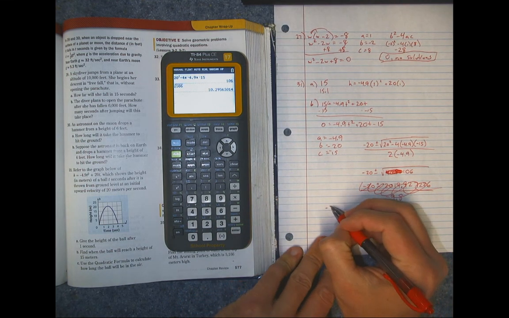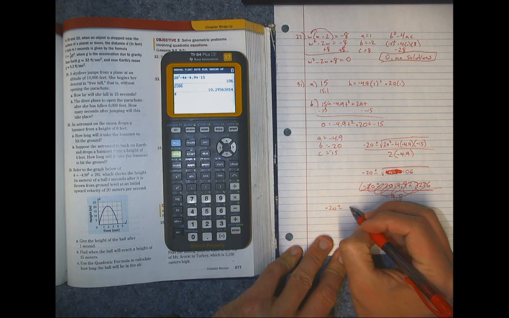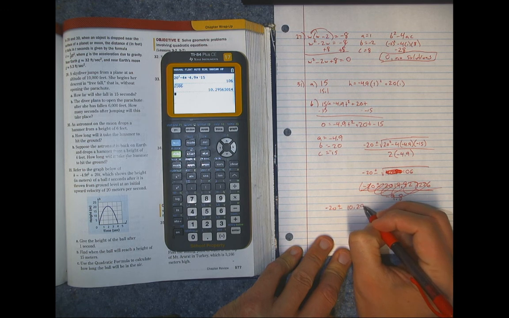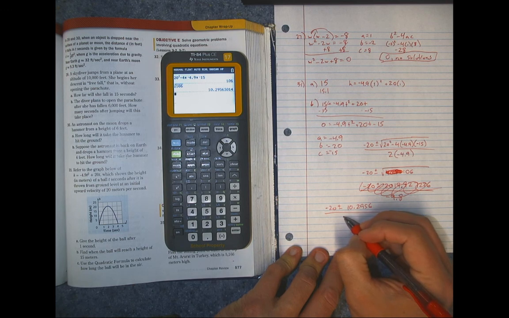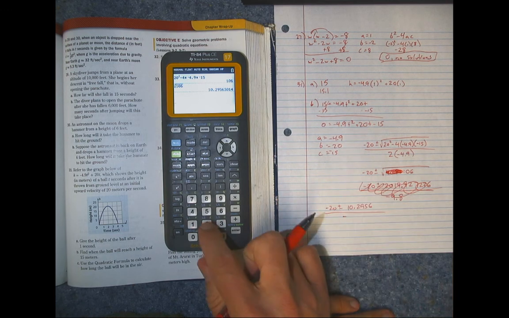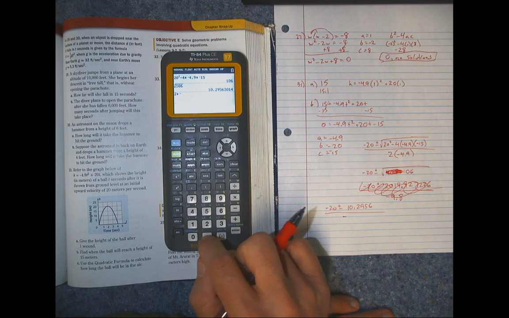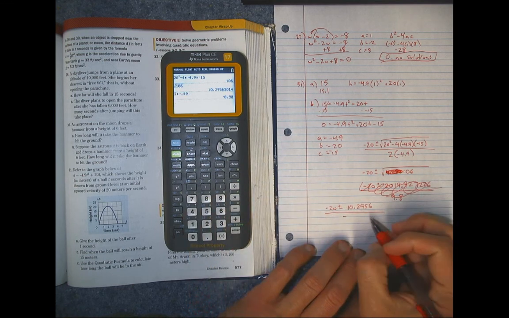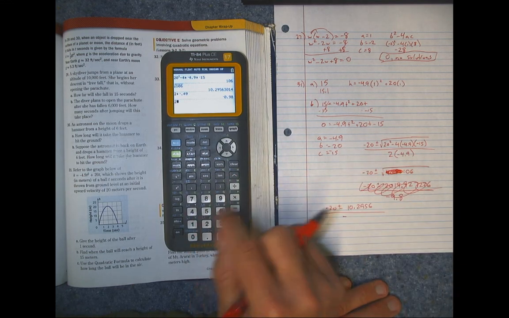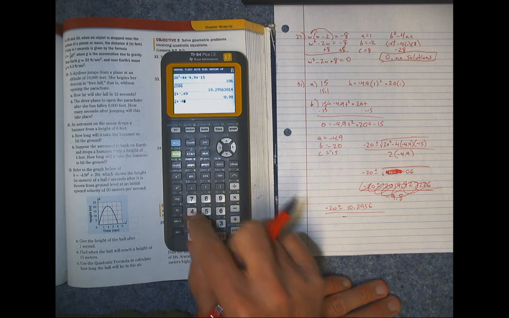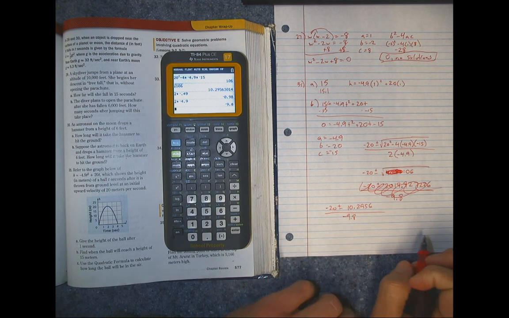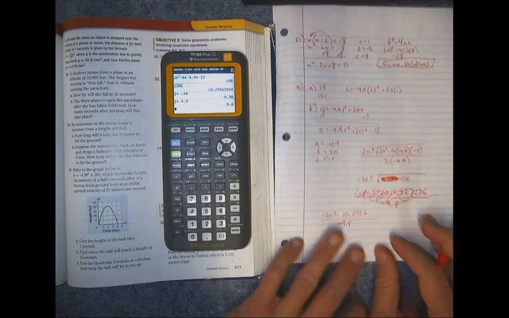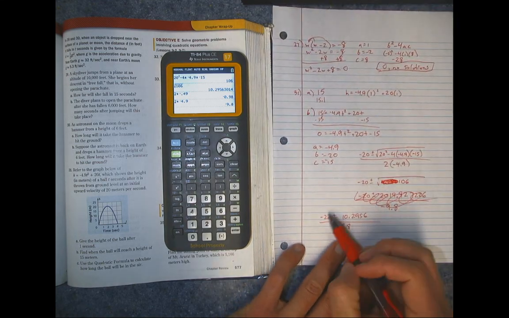And so it's going to be negative 20 plus or minus 10.2956. That's good enough. Over, and we said 2 times negative 4.9, I did that wrong again. 2 times negative 4.9. There we go, negative 9.8. So I'm making this look harder than it is. So we'll split that two ways with the plus and the minus.